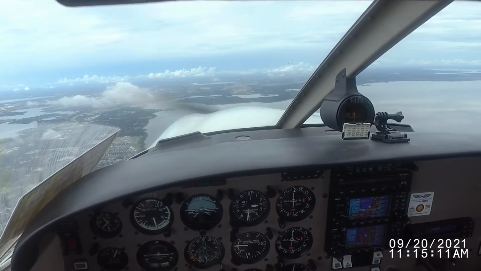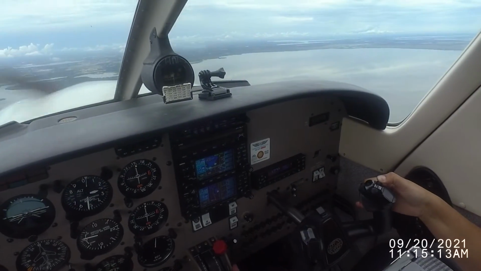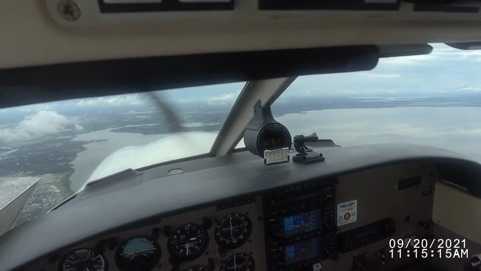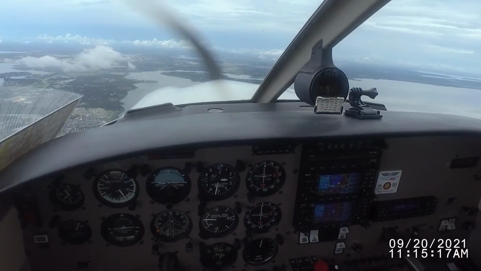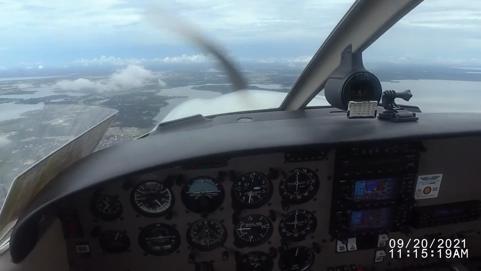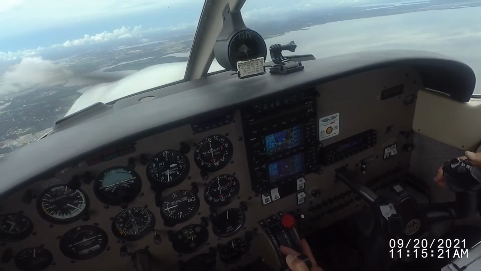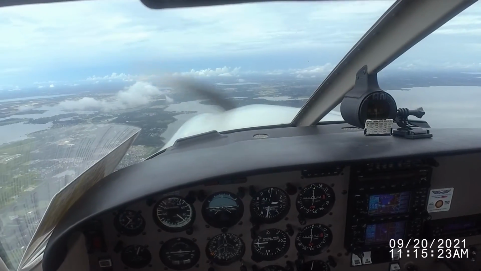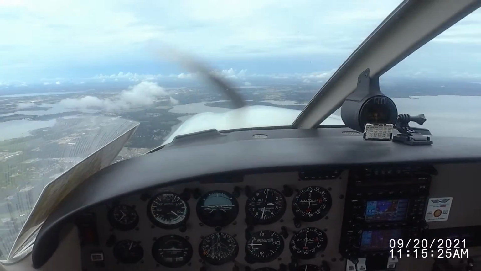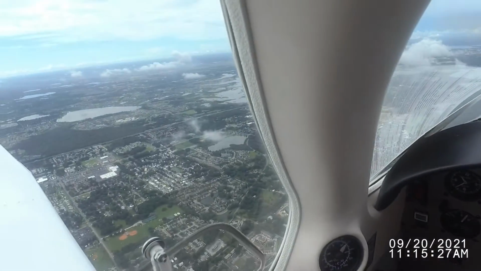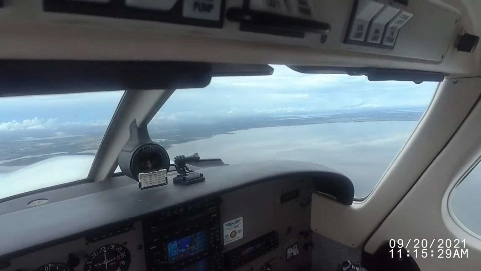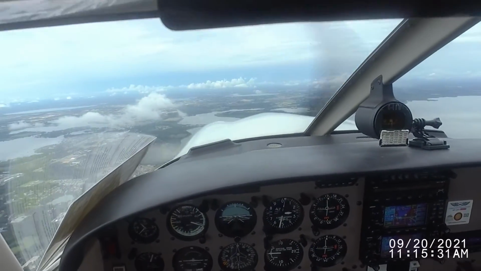Lake Apopka practice area. Archer 979 Charlie is over the southeast shore of Lake Apopka, westbound 2005, slow fly, Apopka. Apopka traffic, Skyhawk 62770 is over the middle, Lake Apopka 3000, slow flight, Apopka. Oh, ain't that nice.